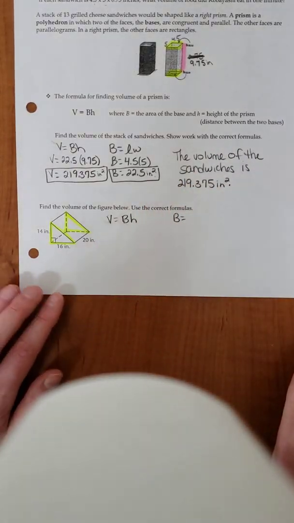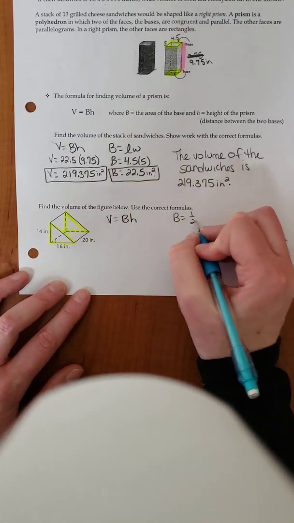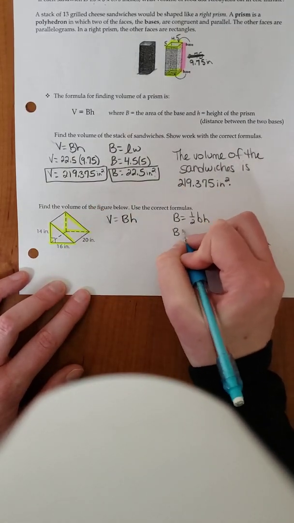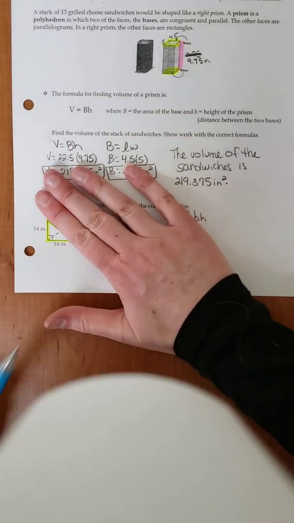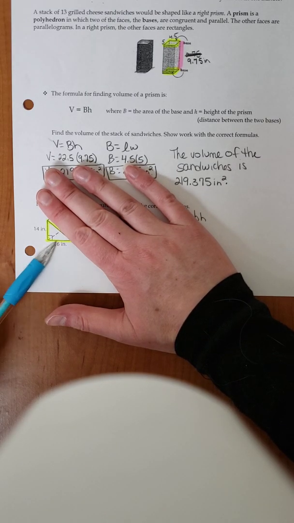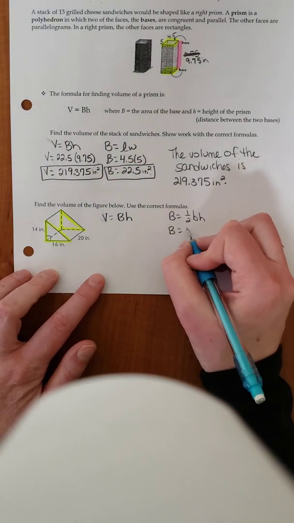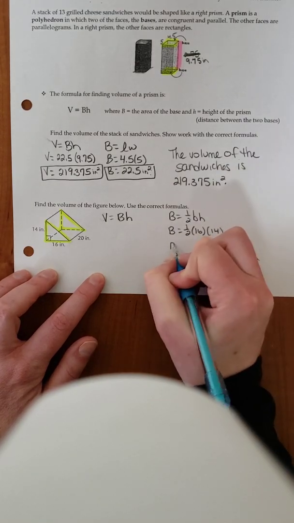So B equals, it's a triangular base, so 1/2 bh. Cover this up if you need to. There's my triangle. There's my right angle. So my base is 16, my height is 14. So 1/2 times 16 times 14.